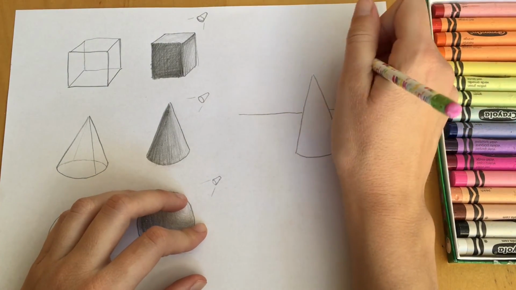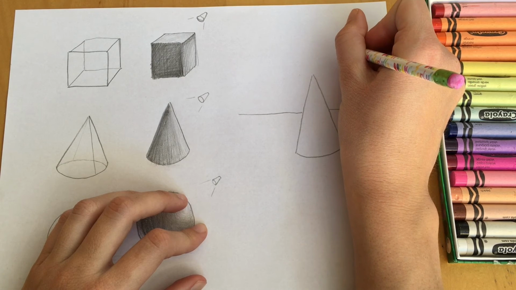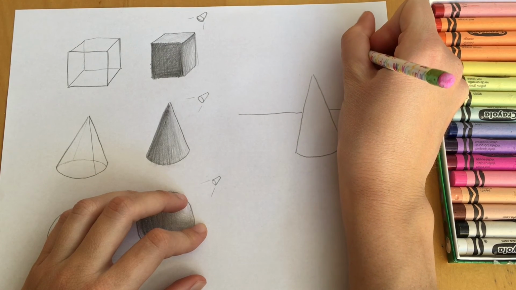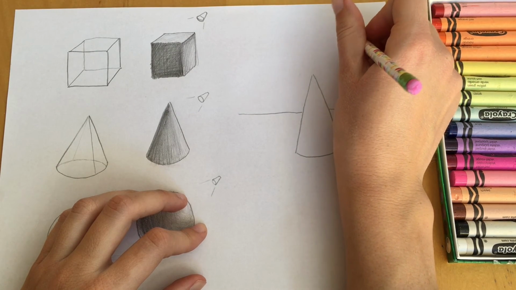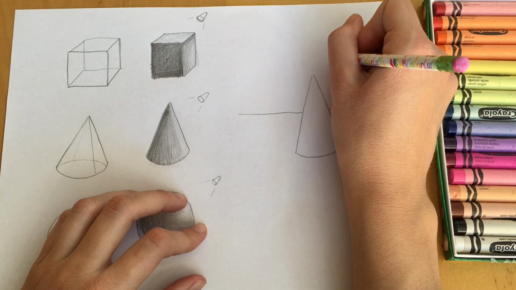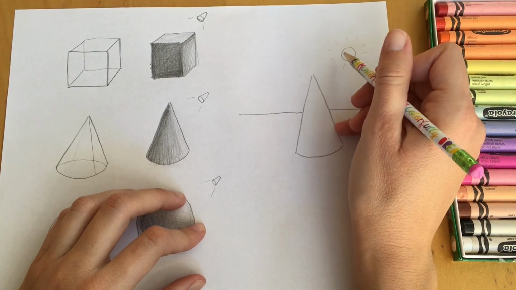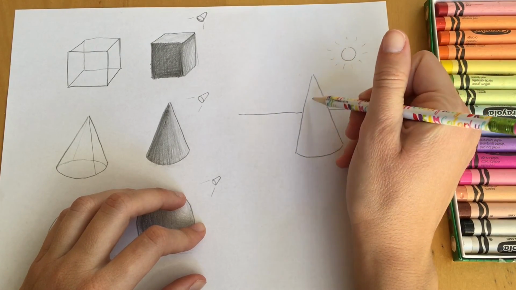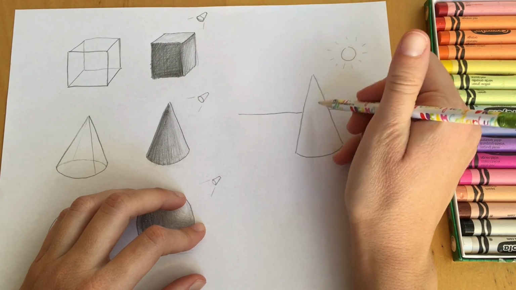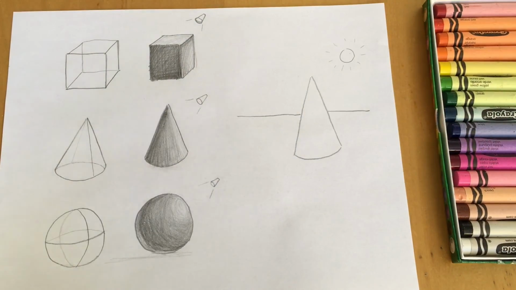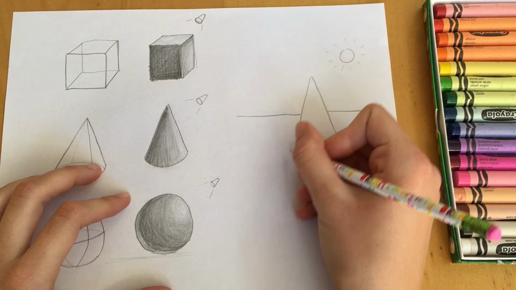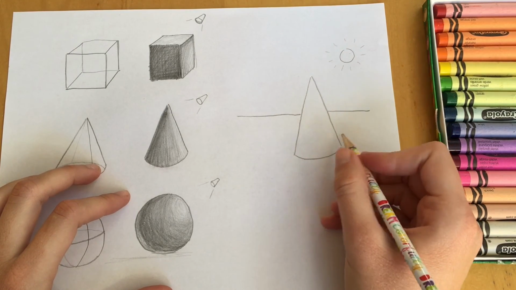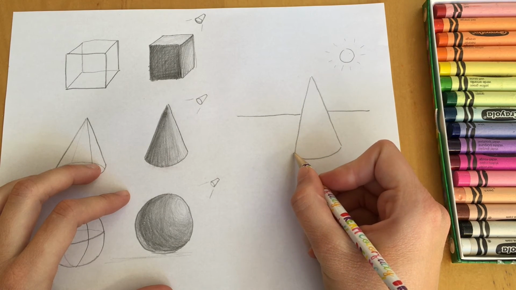I'm going to create my light source right here. I'm going to make a little sun this time. You can have any light source you want. It is your paper, your exercise. And so I'm going to remember that my sun is shining on my cone from that angle. So if we imagine our light source is here, we want our shadow to be on the other side of our shape. So first we have to imagine where the edges of our shape are.